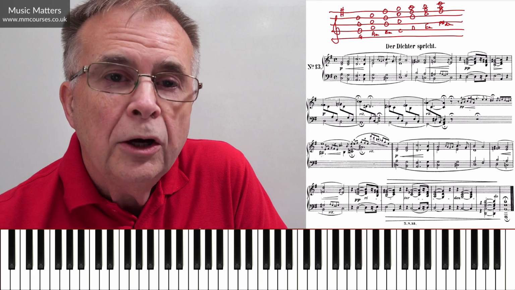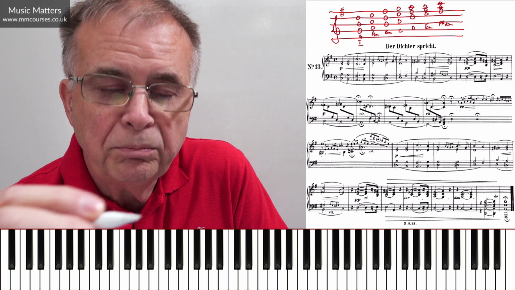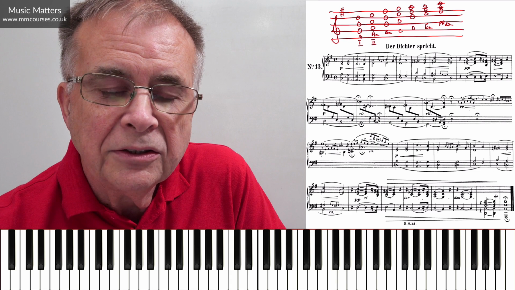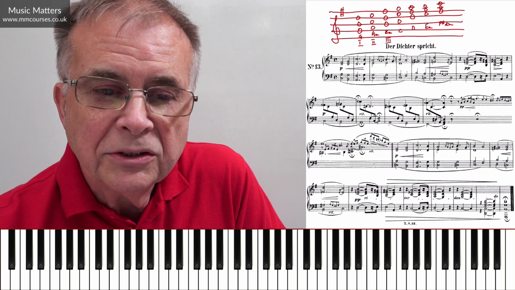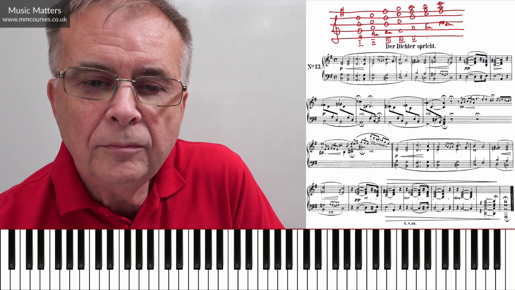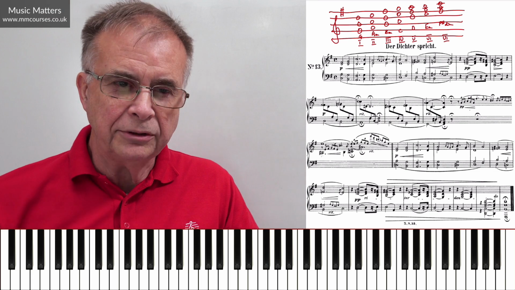Or we can use Roman numeral analysis and say that's chord 1 based on the first note of the scale, chord 2 based on the second note of the scale, chord 3 based on the third note, and so on. Chord 4, chord 5, chord 6, and finally chord 7.